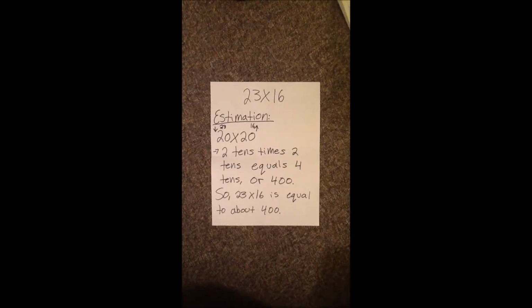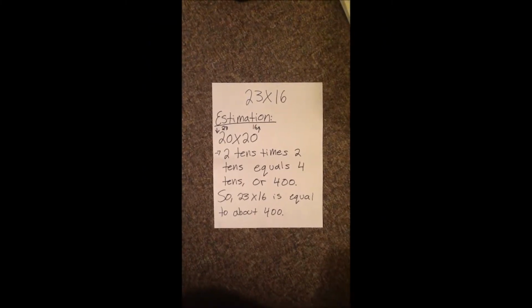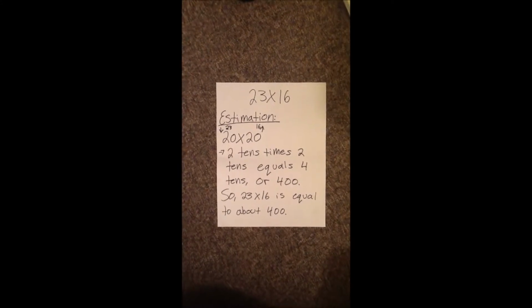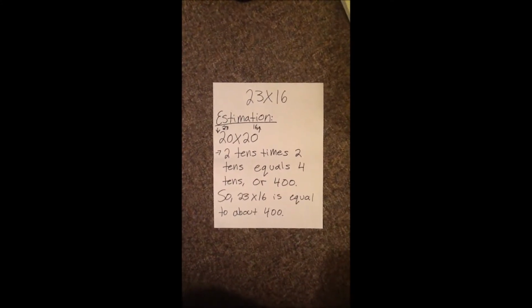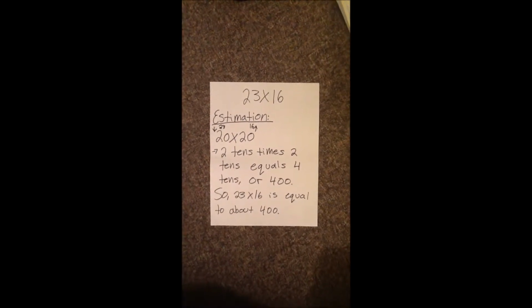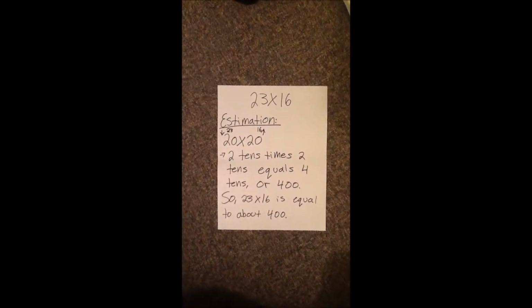When estimating a two-digit multiplication equation, it is best to use numbers that are easy to work with and will allow students to not feel overwhelmed. Therefore, the estimation strategy I'll be using is the rounding method. The rounding method makes use of base 10 language and place value.